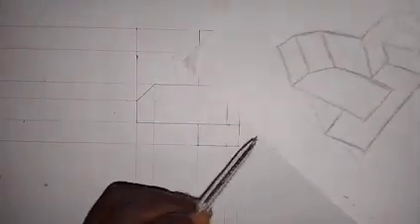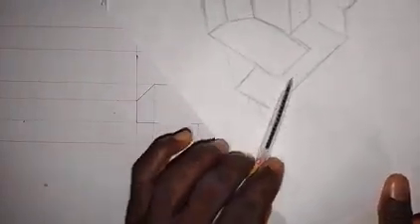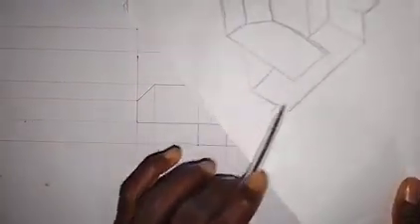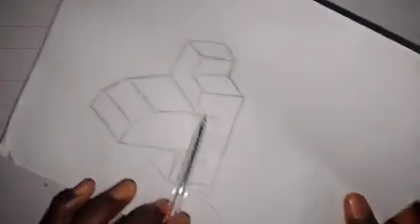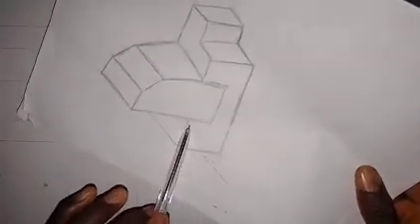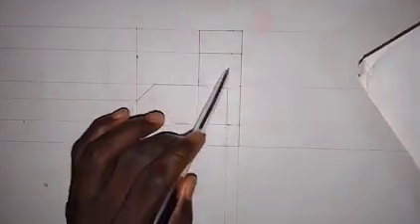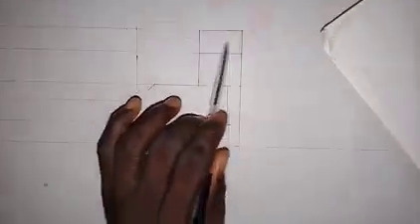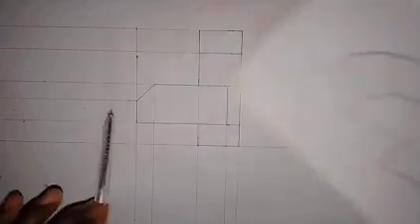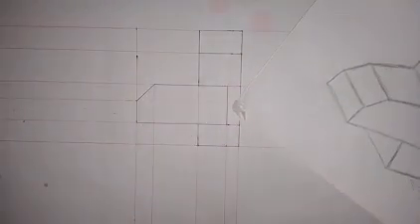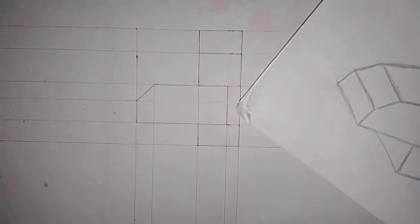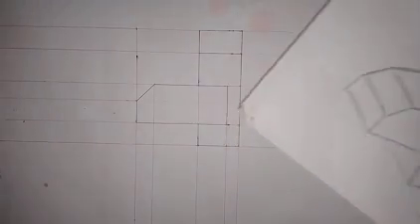If we look at this, the whole of this surface is what we see here. It goes like this. I mean this surface like this. Then this surface that we have here is here, and then this shape is what we see here. So that gives us the front elevation.